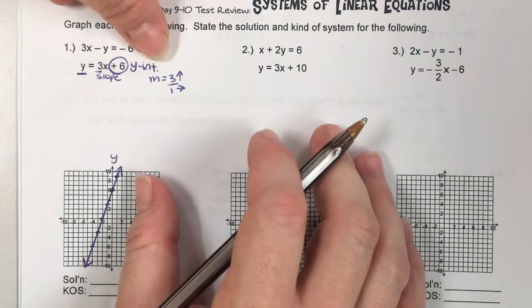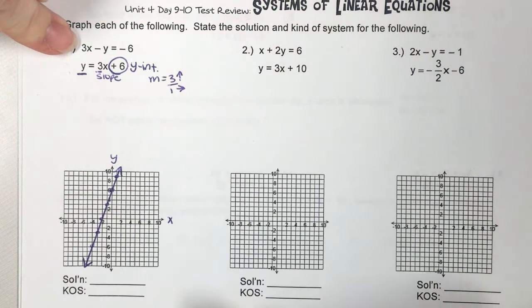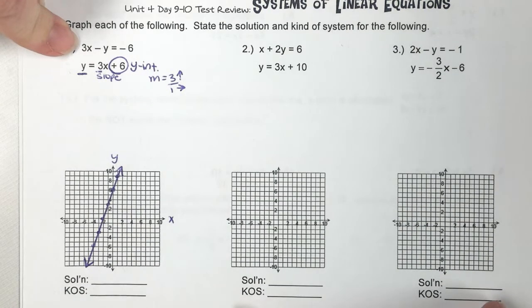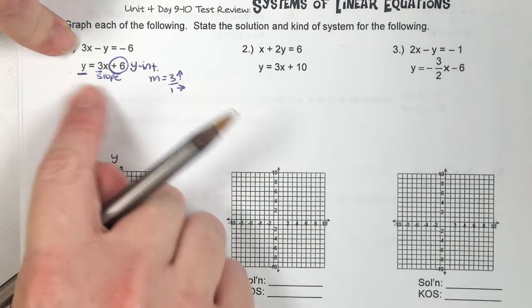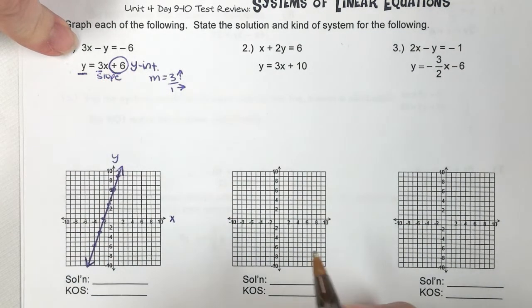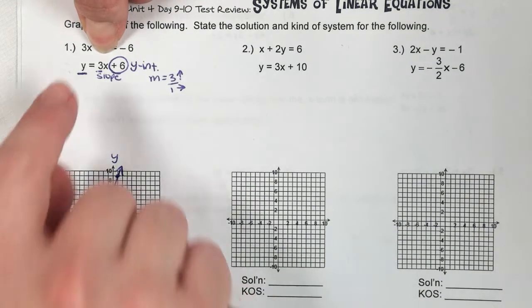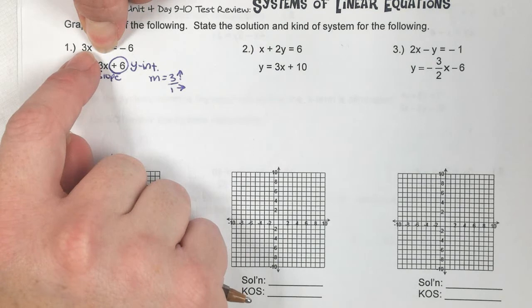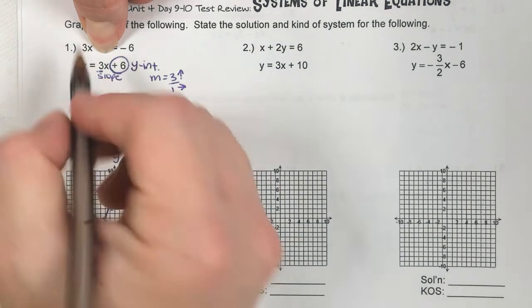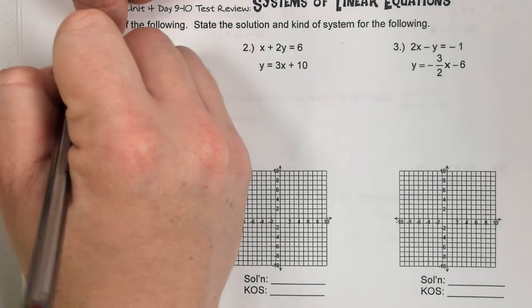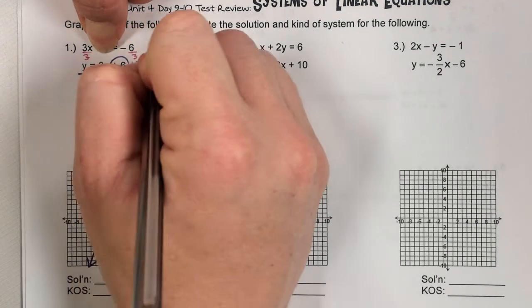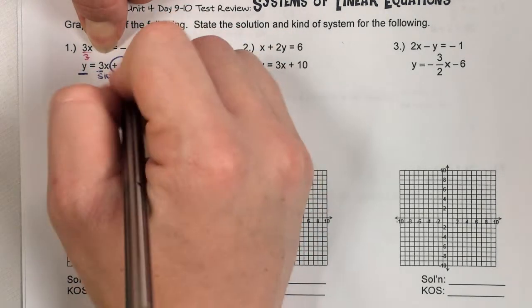Okay, now my other equation's in standard form. X and y are on the same side. So if you wanted, you could solve for y and do it like this, but I'm just going to use the cover-up method. So remember, if I cover up y, because y is 0 for my x-intercept, okay, 3x equals negative 6, I would divide both sides by 3, and I get my x-intercept equals negative 2.